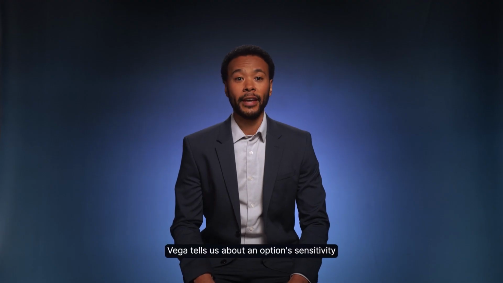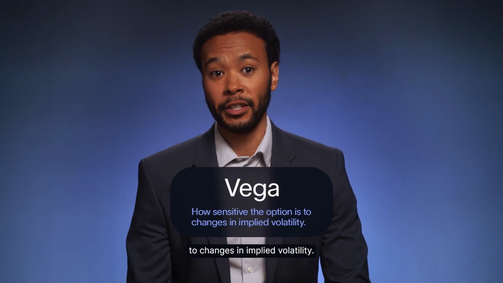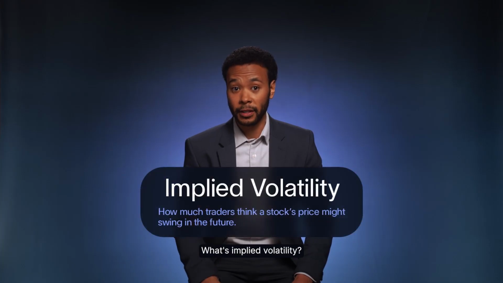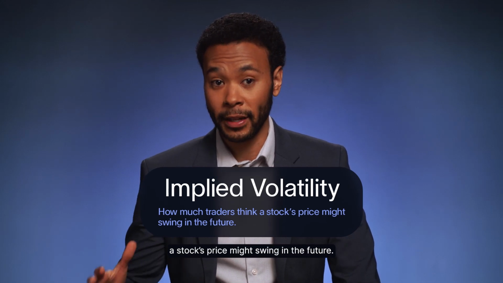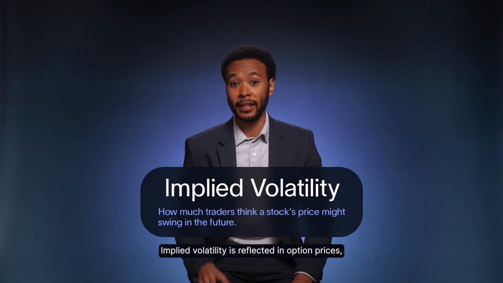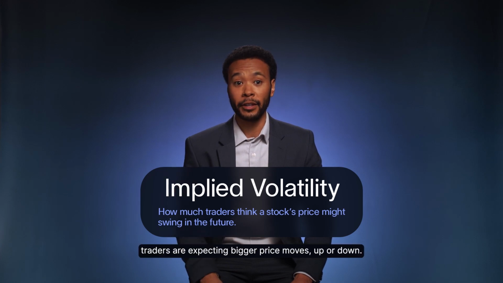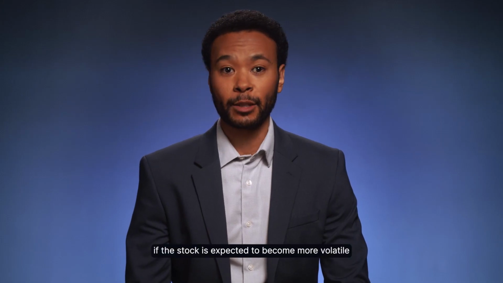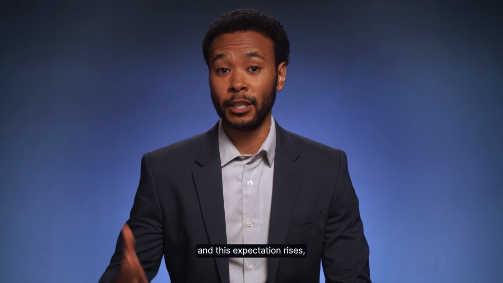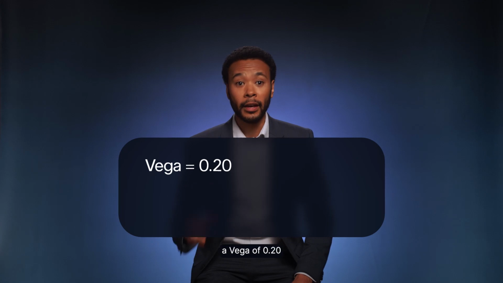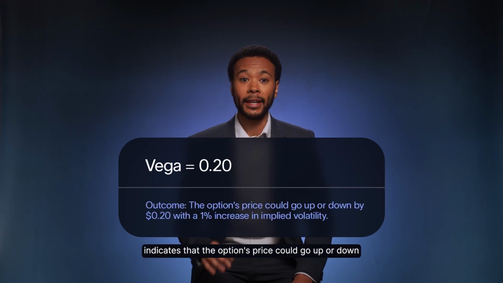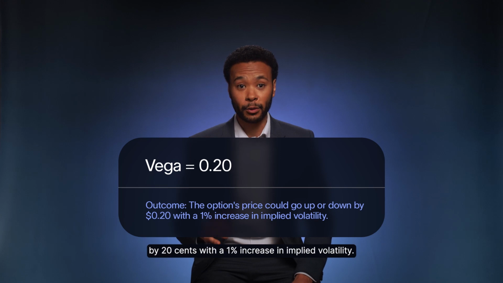Last but not least, vega tells us about the option's sensitivity to changes in implied volatility. What's implied volatility? Simply put, it's a measure that shows how much traders think a stock's price might swing in the future. Implied volatility is reflected in option prices, and higher values mean traders are expecting bigger price moves, up or down. In practical terms, if the stock is expected to become more volatile and this expectation rises, vega shows us how the option's price might change. For example, a vega of 0.20 indicates that the option's price could go up or down by 20 cents, with a 1% increase in implied volatility.